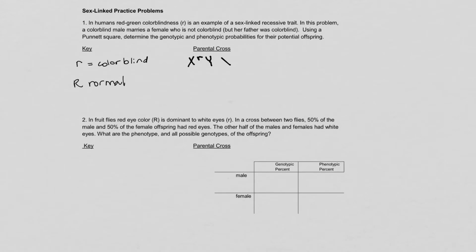So that's his genotype. And it says marries a female who's not colorblind, so we know for sure, you have to kind of make the X to represent the cross smaller when you're doing sex-linked. We know for sure that she has at least one normal allele, but it says that her father was colorblind, so that he could only give her one X, so it had to have been this one. So that's the parental cross.